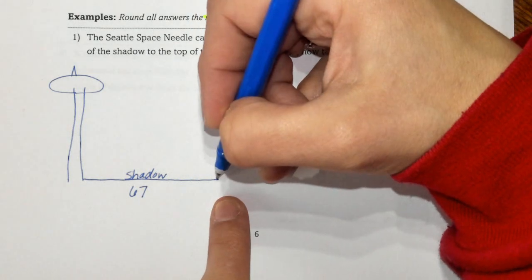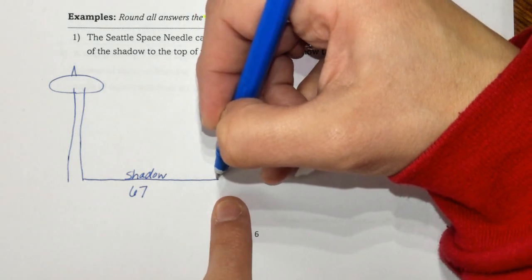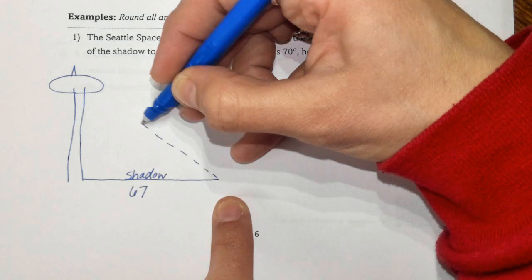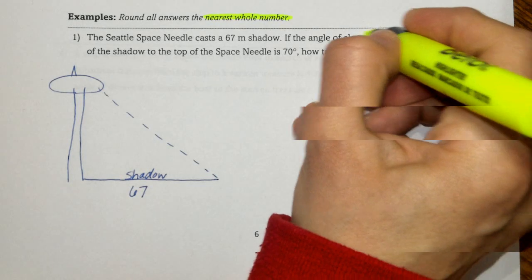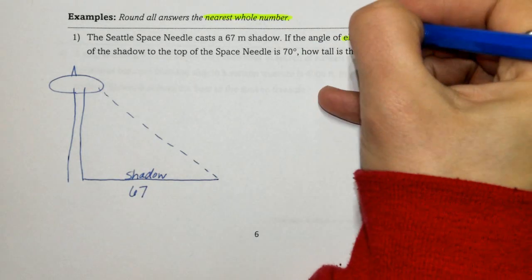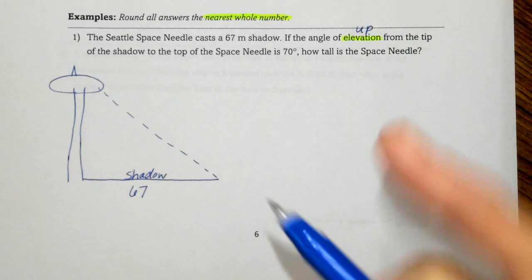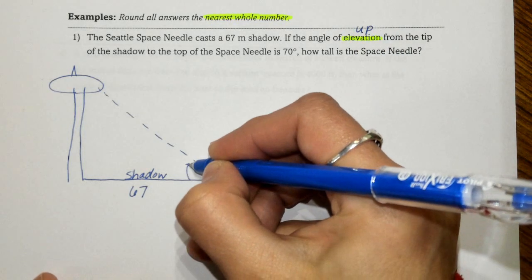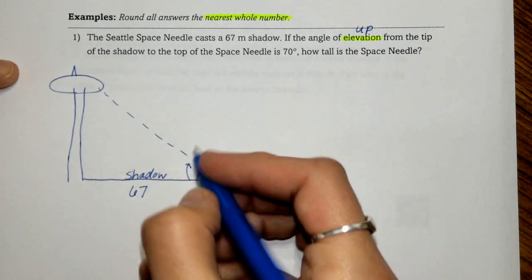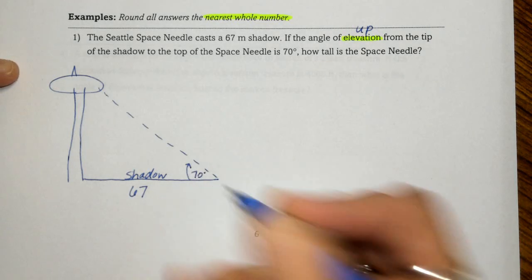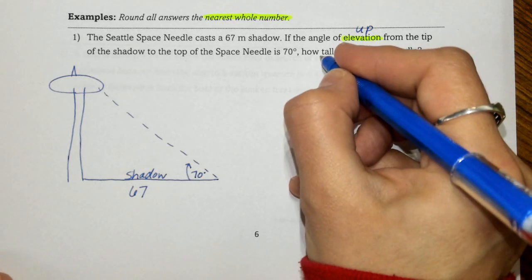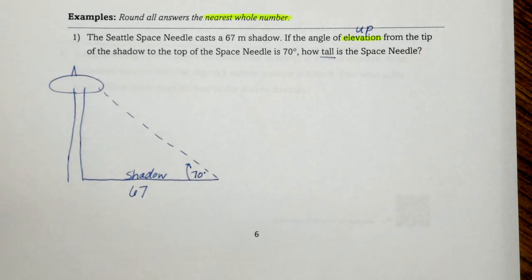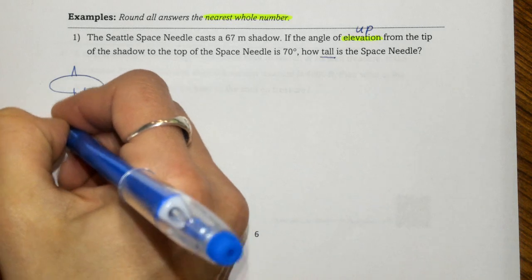So what we need to look at is we're going to be standing here at the tip of the shadow. We're going to be going up to the top of the space needle. Our angle of elevation, so there's that word elevation telling us up, is going to be right here, going upward. It's telling us it is 70 degrees. We want to know how tall is a space needle. That tall tells us we're looking at height. So here is our x.